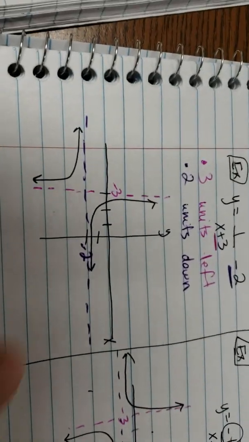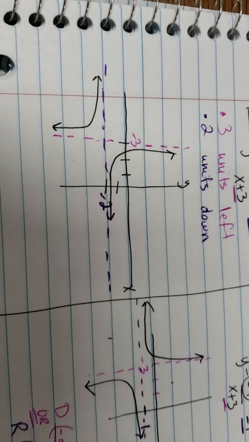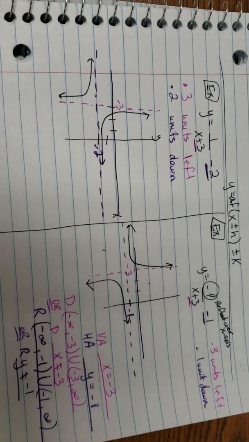If you want to try maybe the domain and range for this one as practice, that would be great. Okay, hopefully this helped. Let me know if you have any questions.